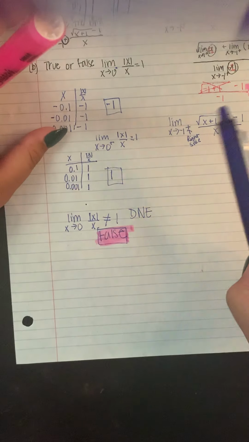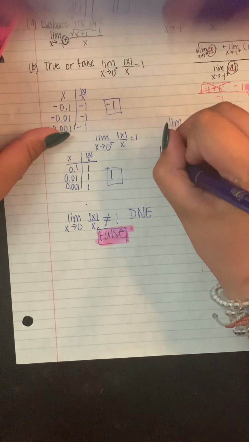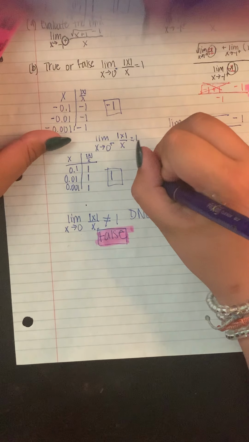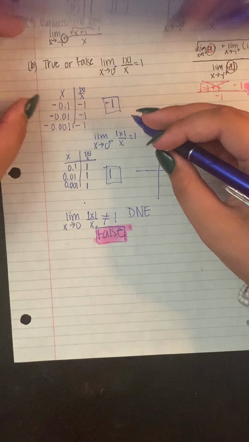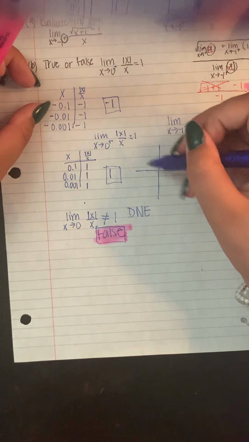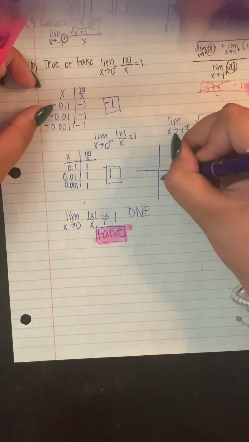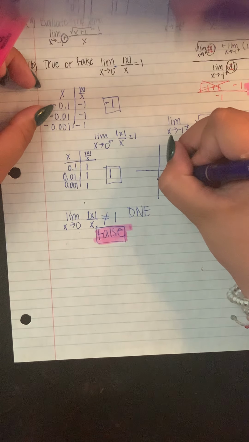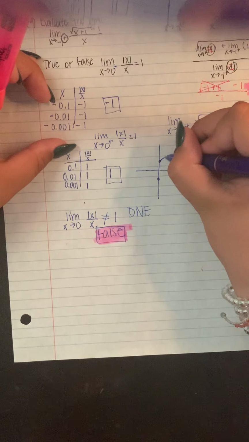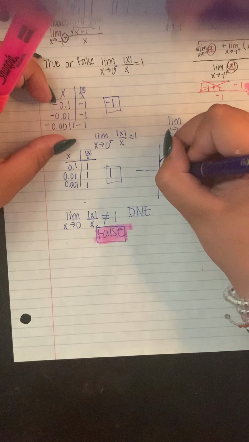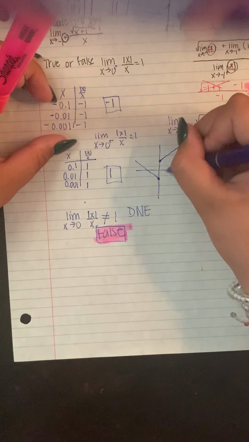If a limit is different, so let's graph it just to show how we would do this. So if the limit equals negative 1 over here, so the function is approaching negative 1, and then the function is approaching 1 from the right side, there's a disconnect, and the limit does not exist here.